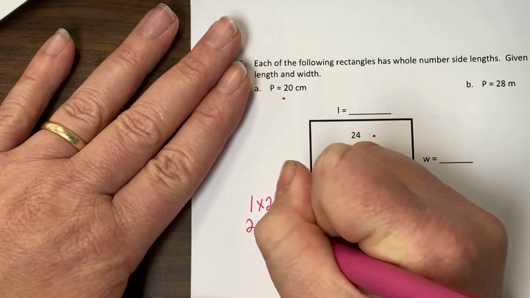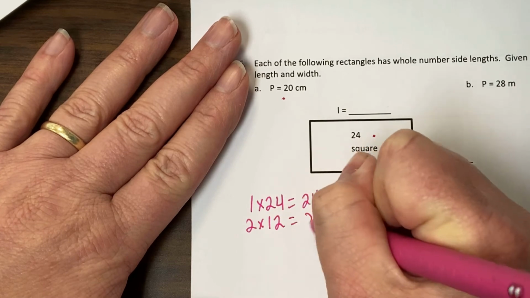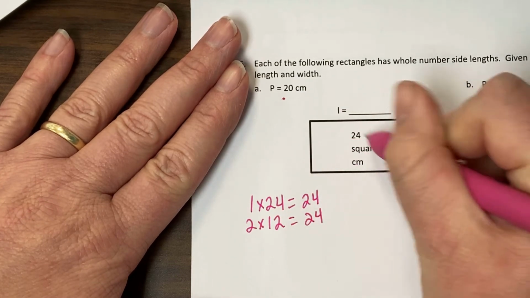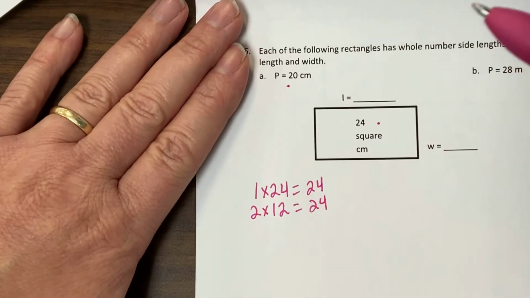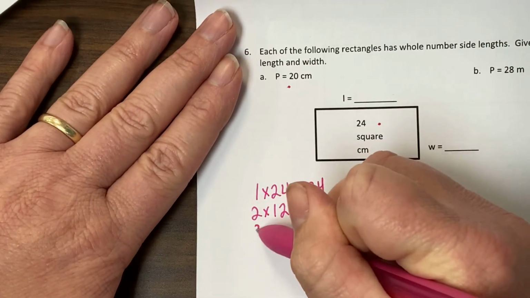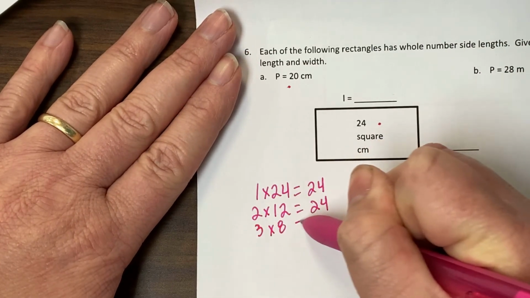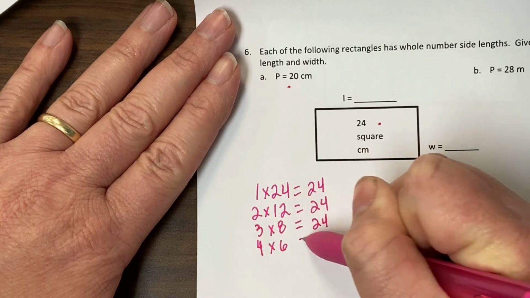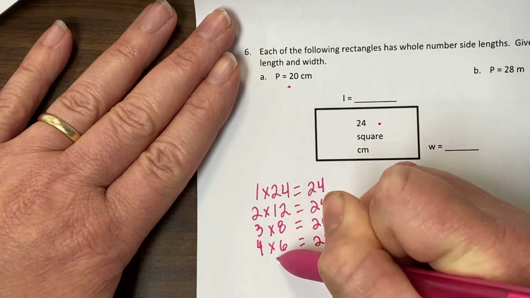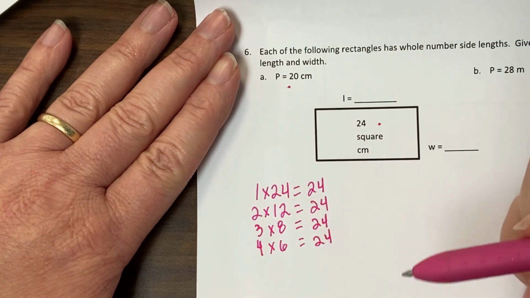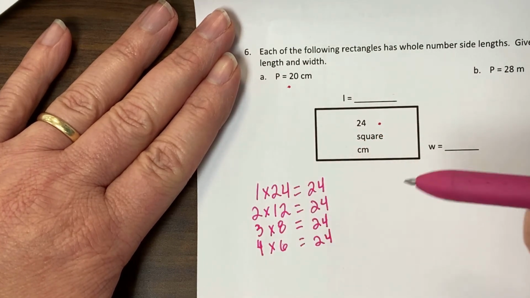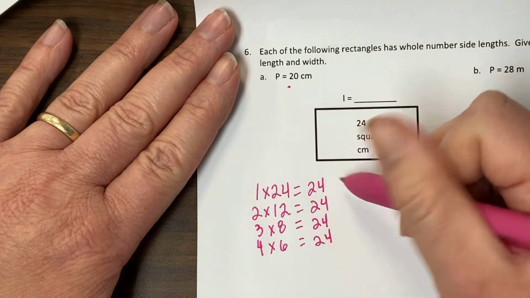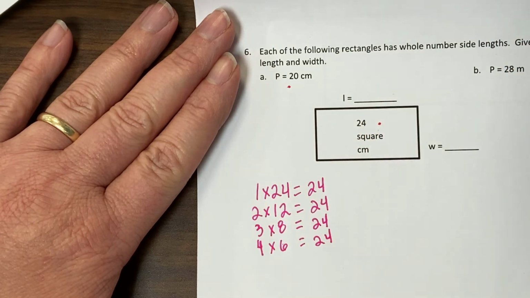And 2 times 12 is 24. Because I have to get the multiplication because area equals length times width. Let's see, 3 times 8 equals 24. 4 times 6 equals 24. No 5s, and then I'm back to my 6s. So these are all my factors that I can use. And so this will give me the area of 24.